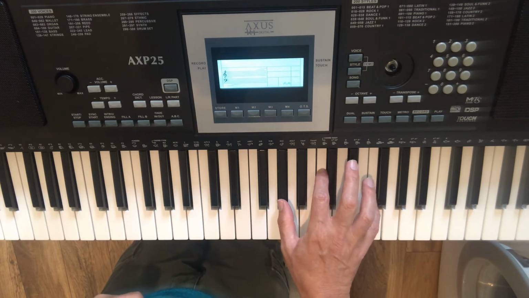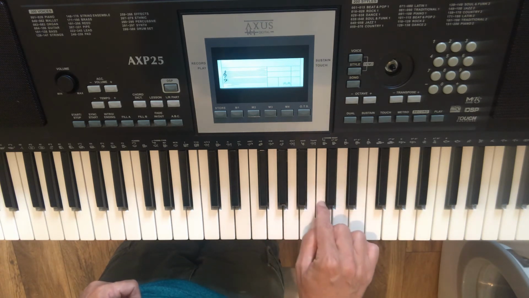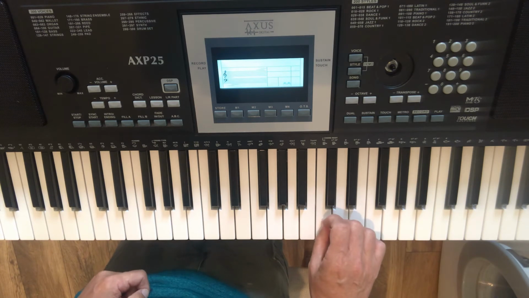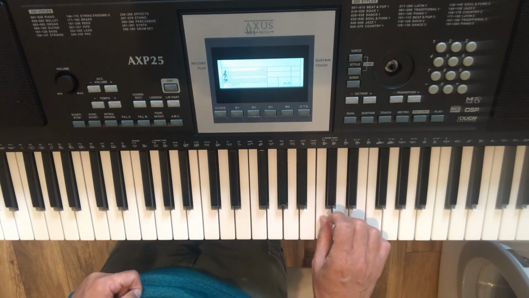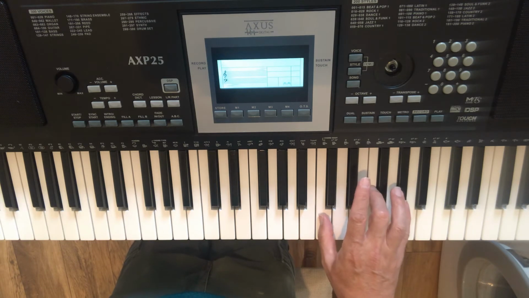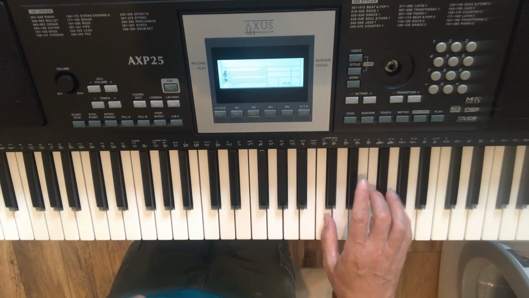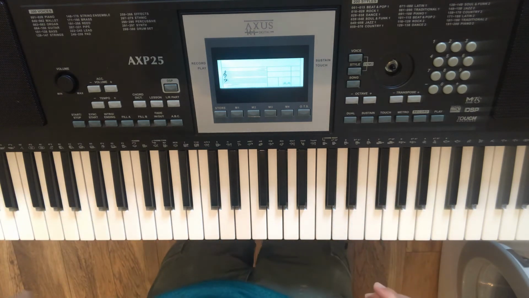And then I've got one more shape I can do. Instead of having F or A flat as my lowest note, I'm going to use C as my lowest note. What are the other two notes I need? F, there it is, and A flat, there it is. F minor. Okay, let's do a different example with the left hand.